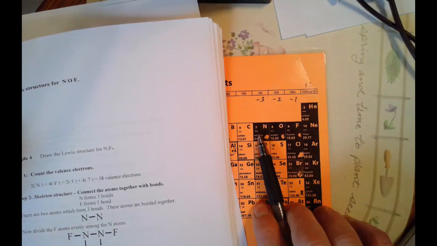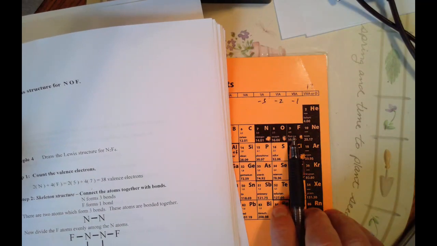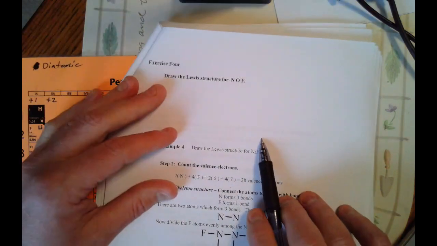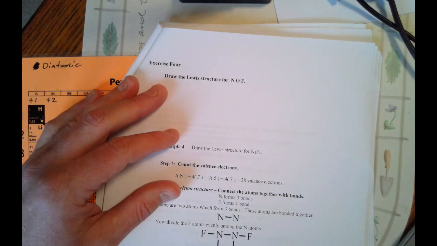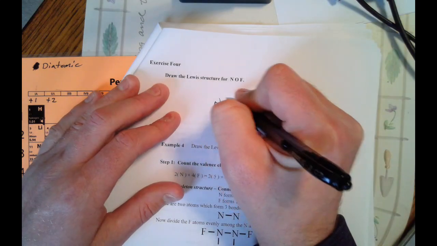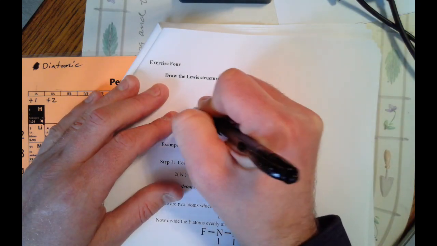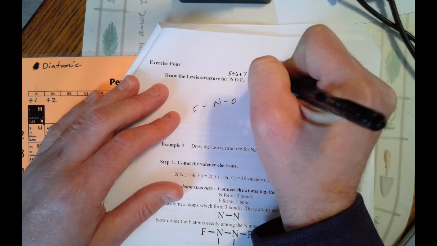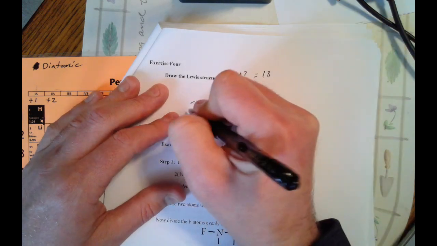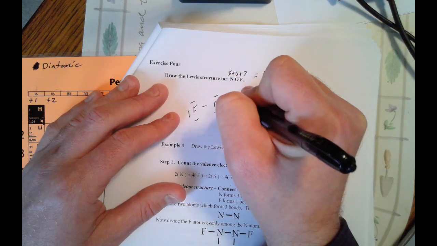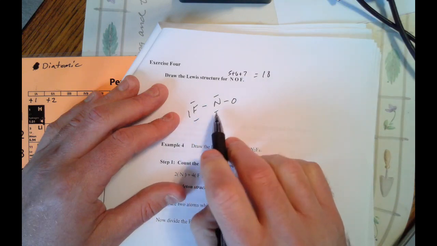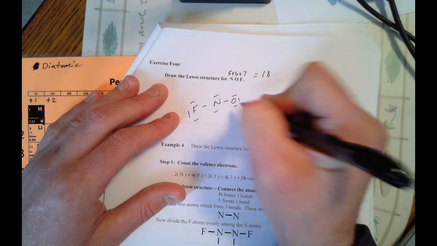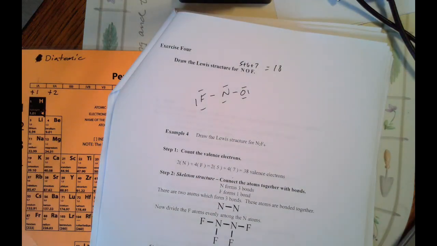Let's try NOF here. N, O, or F. Well, we said that nitrogen has an electronegativity of 3 versus the O is 3.5 and the F is 4.0. Or you could go by HONC, meaning that nitrogen has 3 bonds that it likes to form. So nitrogen, oxygen, fluorine, that's 5 plus 6 plus 7, that's a total of 18. 2, 4, 6, 8, 10, 12, 14, 16, 18, 20. So this is what we get. We have 20. We're over.